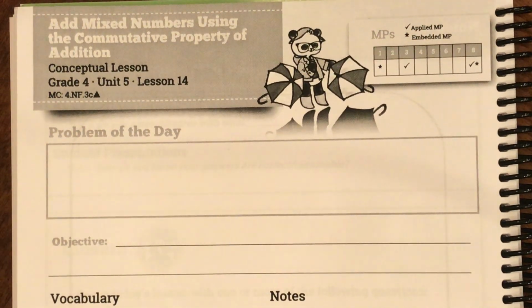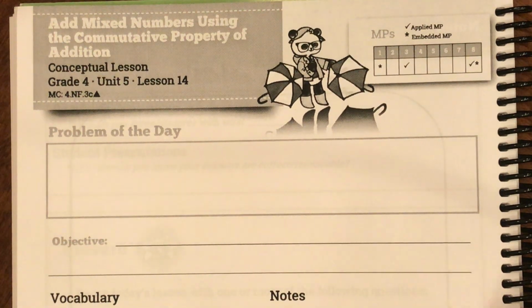Good morning, fourth graders. Today we're on page 143 of your student journal, page 143.